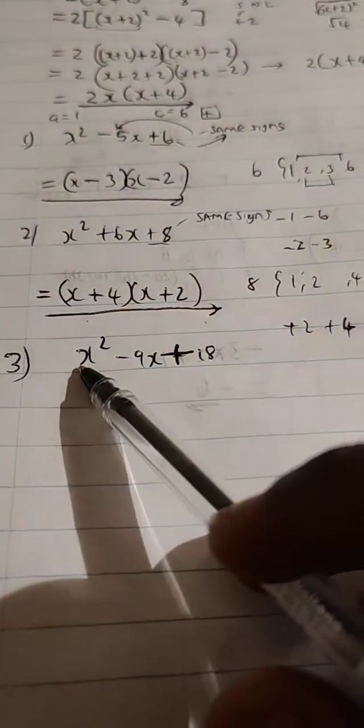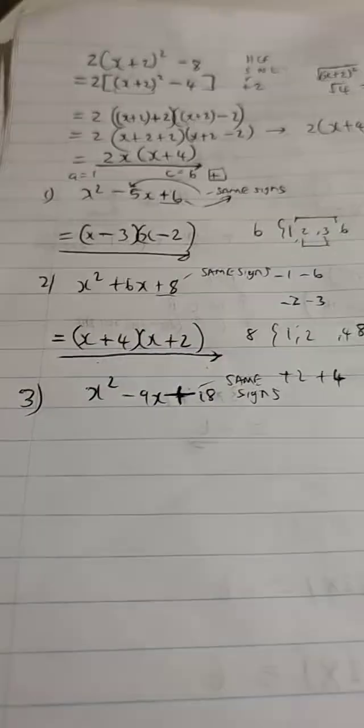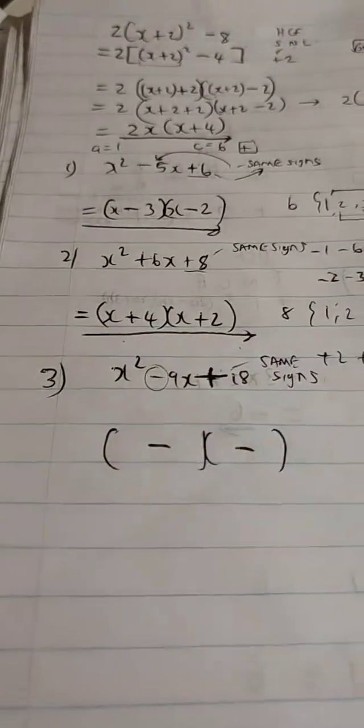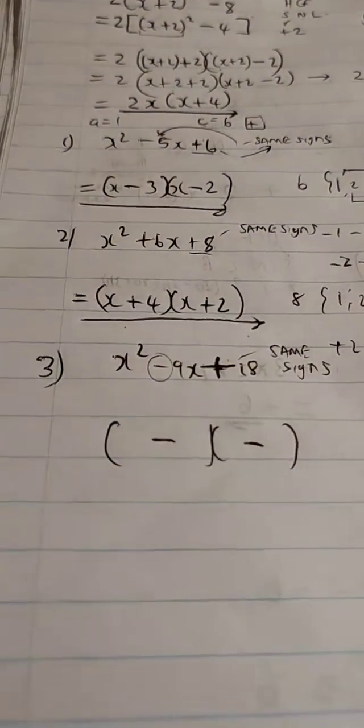I said, when you have a positive constant term, last term, and the a is 1, what do we say? If this is positive, that means same signs. The signs inside the bracket are going to be the same according to the sign of the middle term. So what does that mean? When I open two brackets, the signs are going to be negative, negative. Positive last term, guys, means same signs.